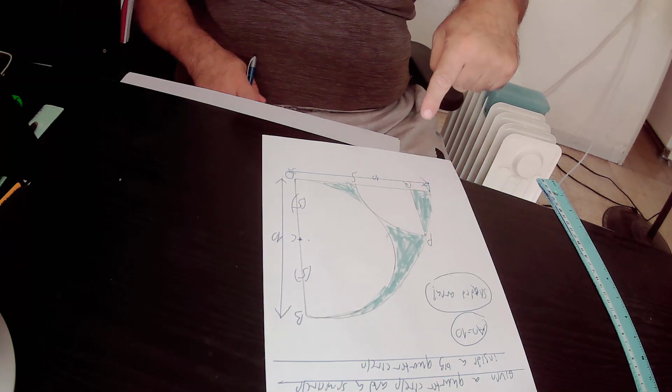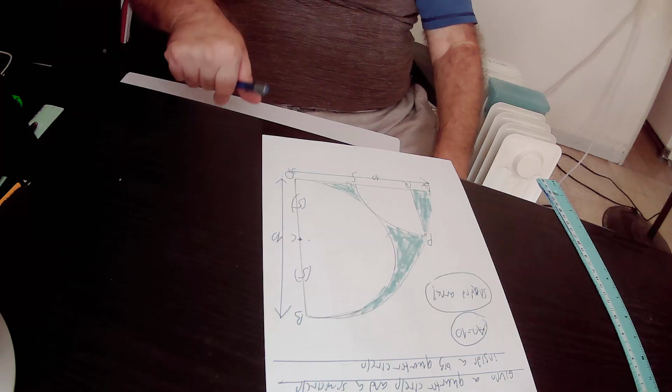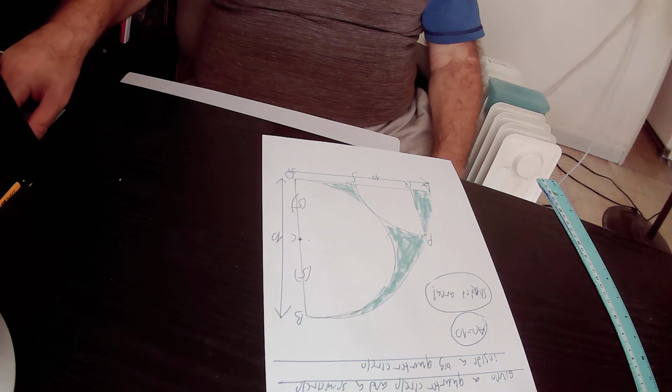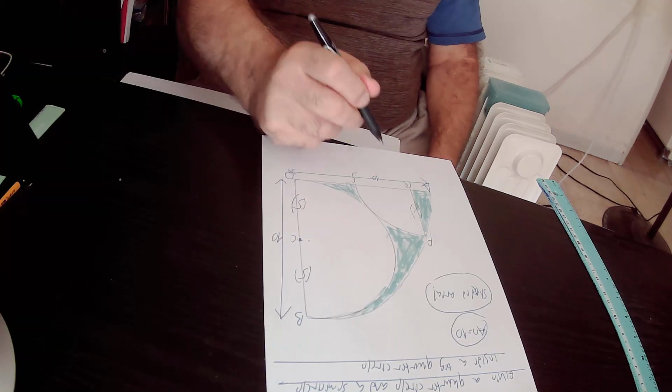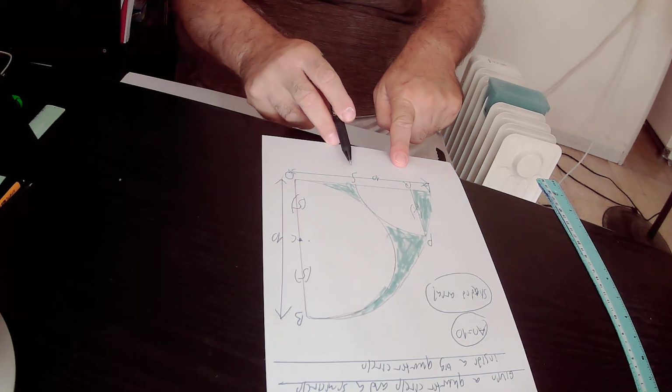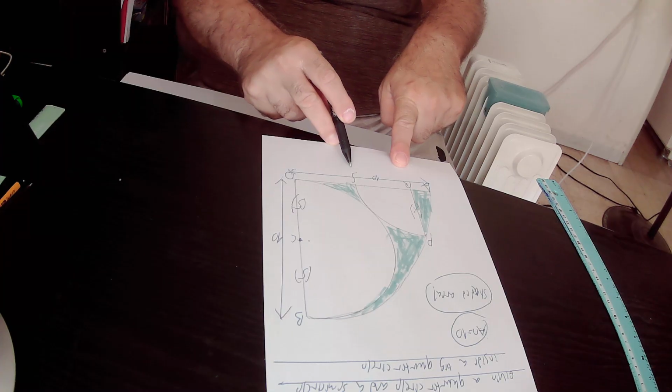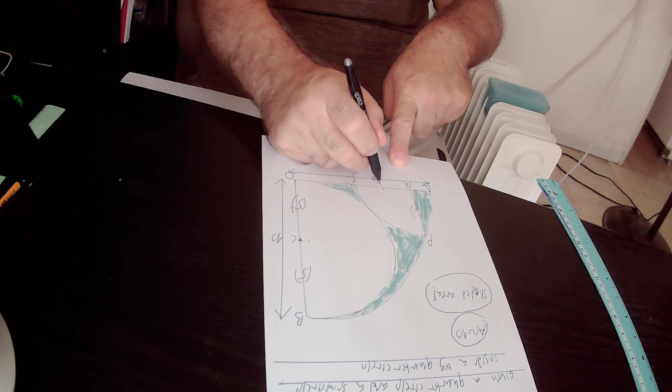So PQ is the radius of this small quarter circle, equal to x. Likewise, QS is also the radius of this small quarter circle, equal to x according to our definition.